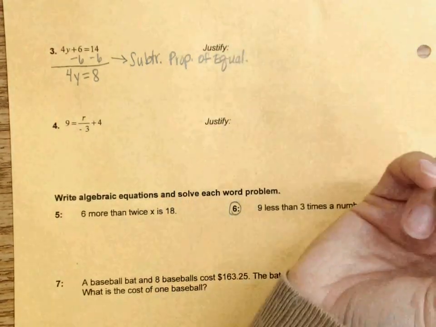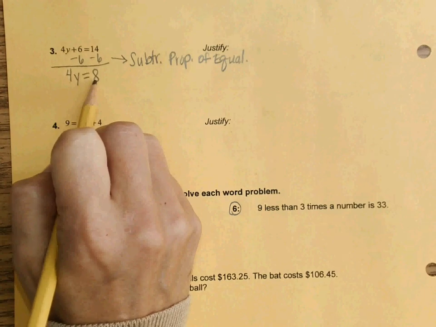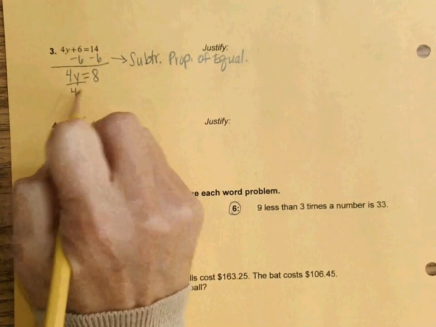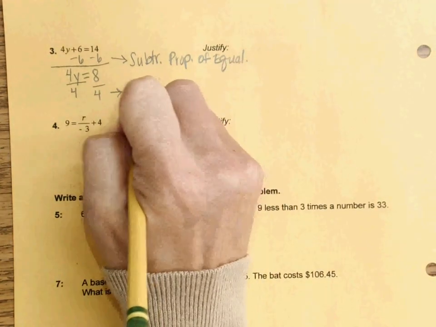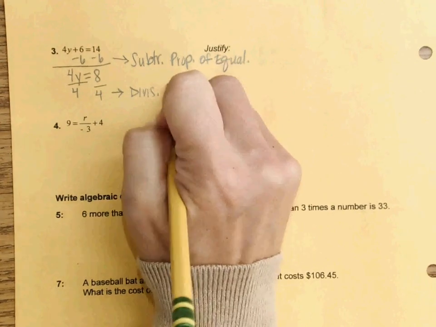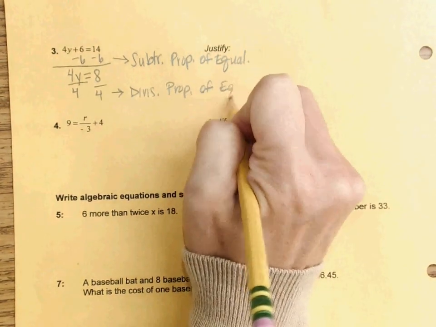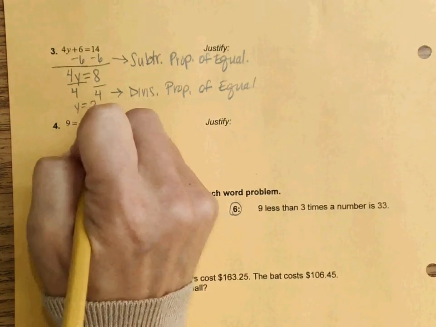Now I'm going to go ahead and keep going. 4 times y is 8. I know what my answer is going to be, but I do still need to justify. So I can see that I just used the division property of equality. And my answer, y equals 2.